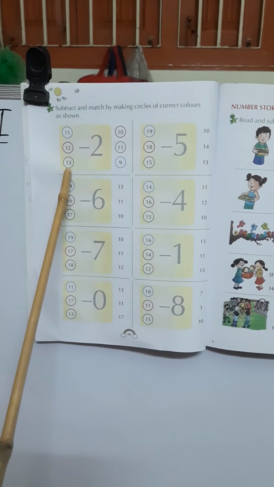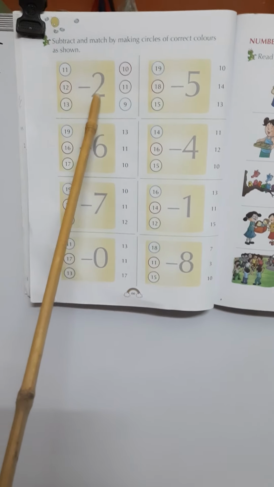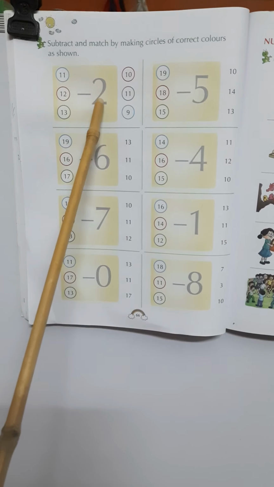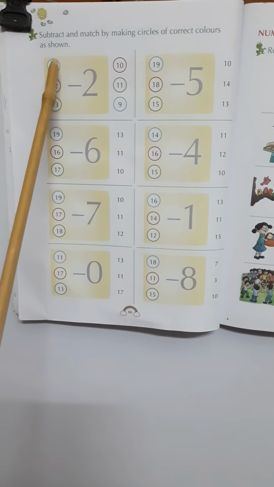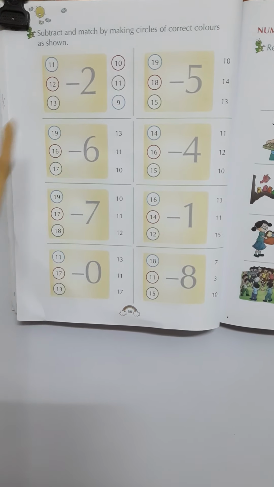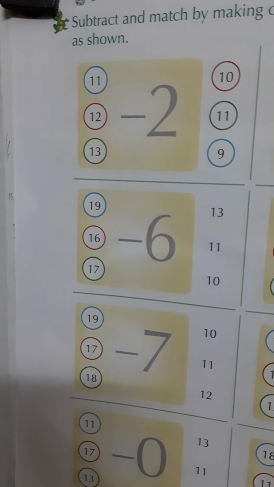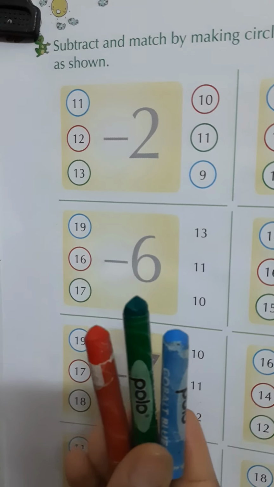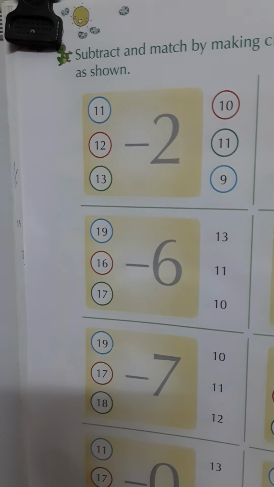We have to subtract 2 from these 3 numbers. And whichever number we get as the answer, we have to match that one. So when we do this side, at that time we need these 3 colors, because we fill the circles with these colors, okay.